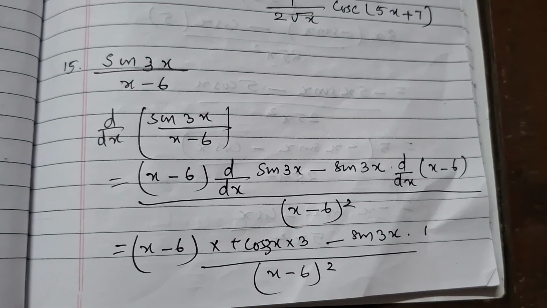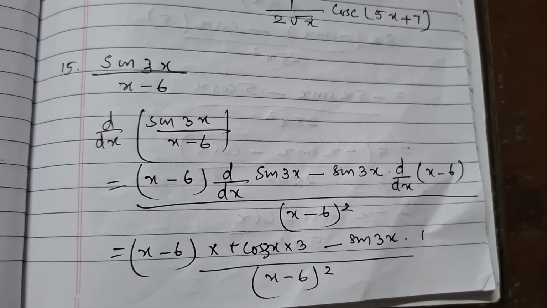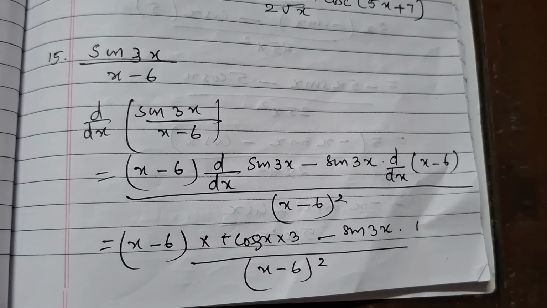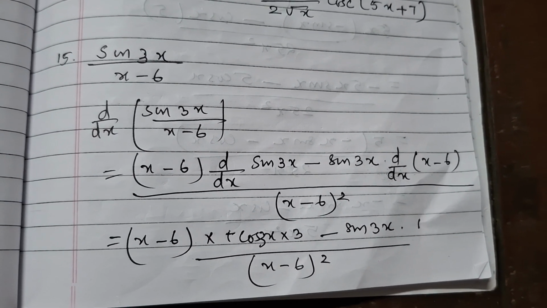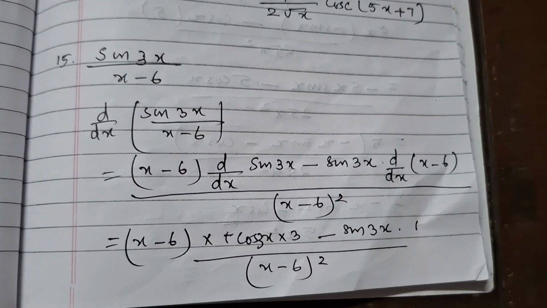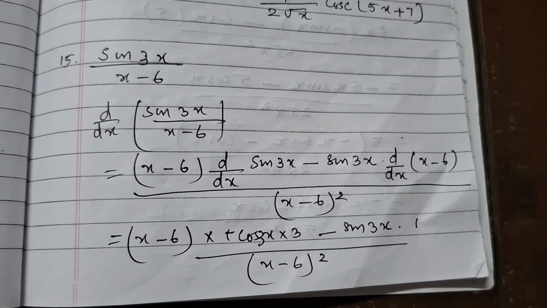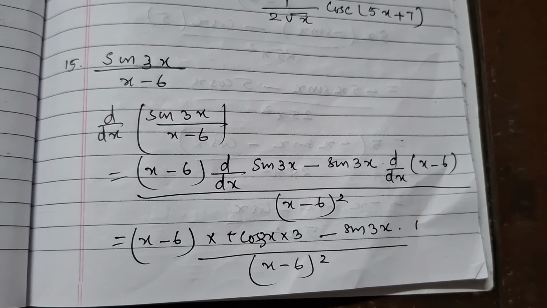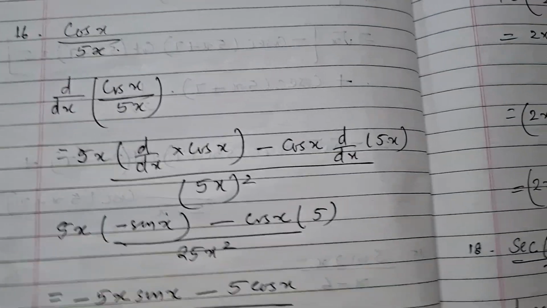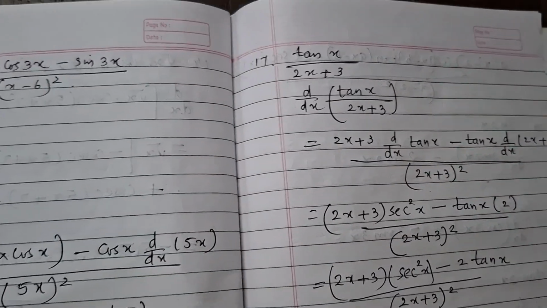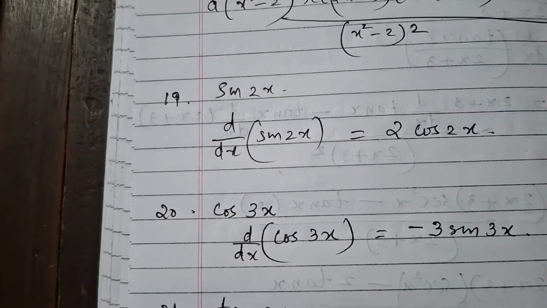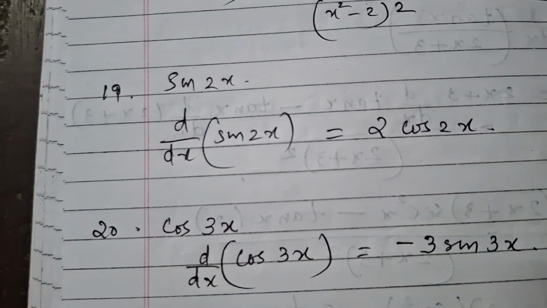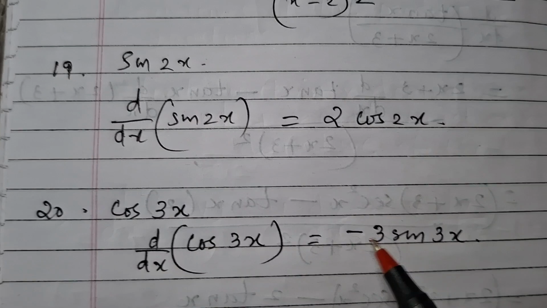Next, for doing this, we have to use the quotient rule. This we will do later, question number 15. I will explain the quotient rule in another video. So we will do question number 15 in another video. Okay. Questions number 15, 16, then 17, 18, we have to do using the quotient rule. So that I will discuss in another video. And question number 19, please check it.